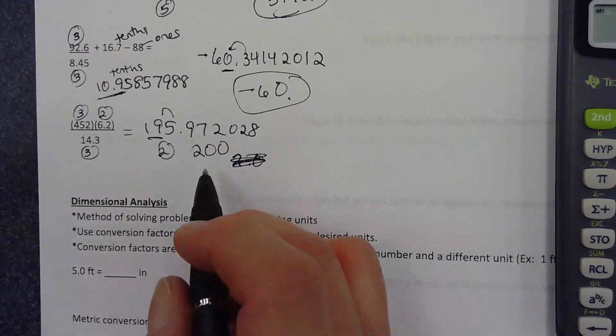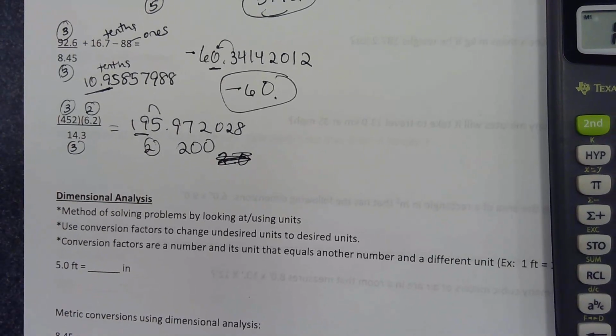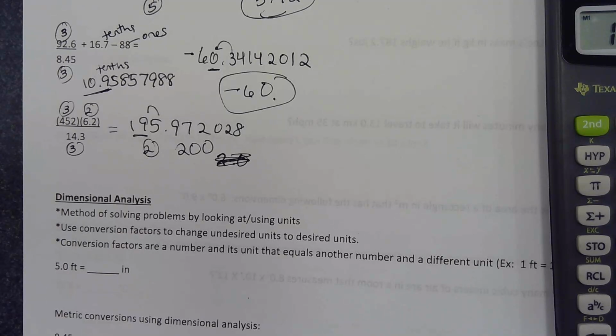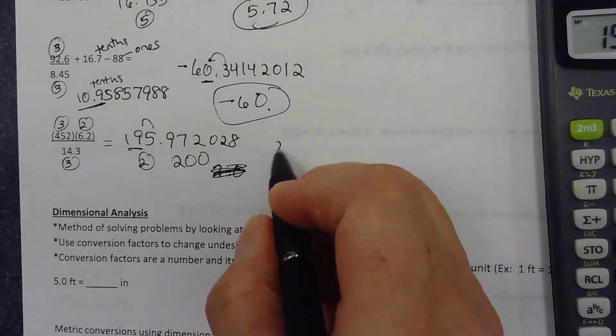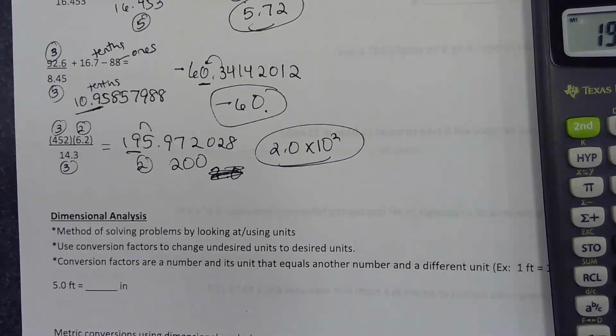If I left it as 200, then what would that be? 1 significant figure. How many should I have? 2. So how must I write this? Very good. 2.0 times 10 to the second. Very good. Make sense? Okay. All right.